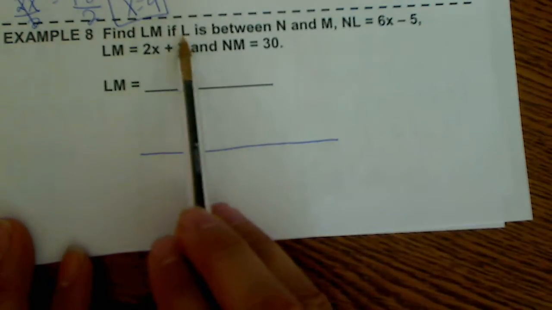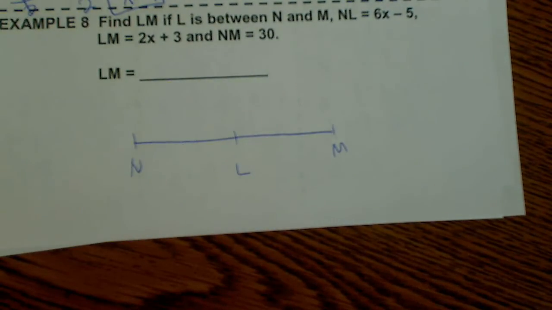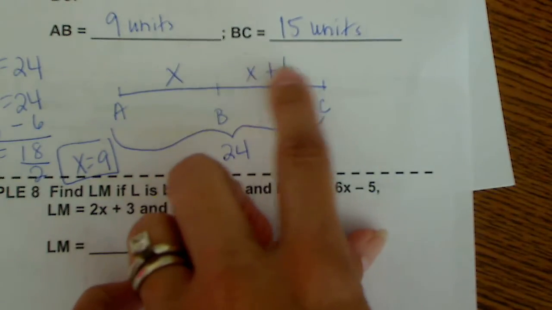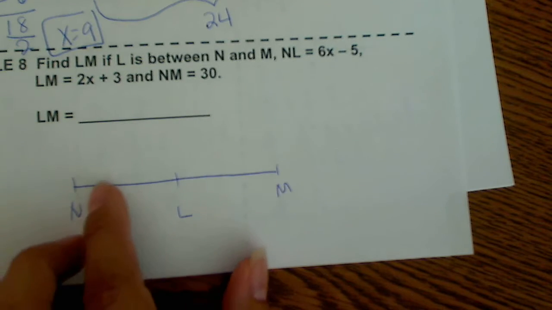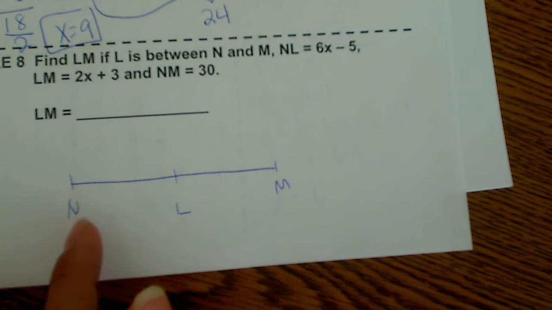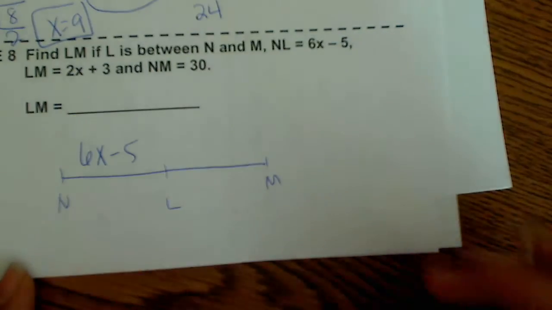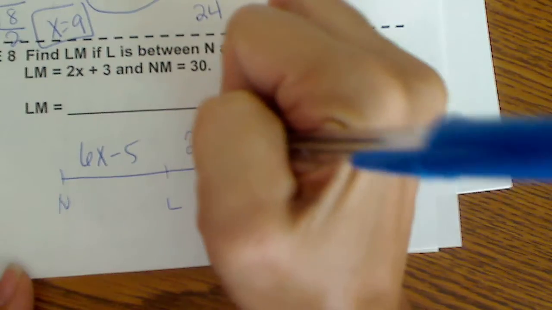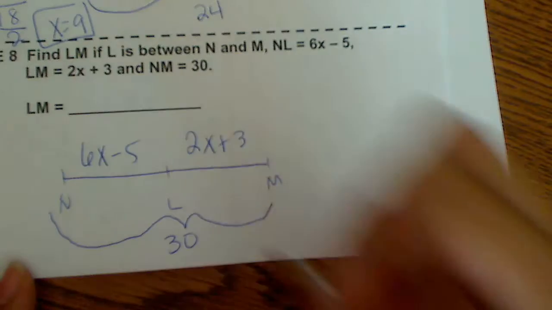This time they say that L is between N and M, so L is somewhere in the middle. Now, obviously, I'm not drawing this perfectly, because if it was perfect, this side would be a little bit longer, right? But I'm doing the math correctly, so the picture is not exact. NL is 6x minus 5, LM is 2x plus 3, and from N to M is 30.